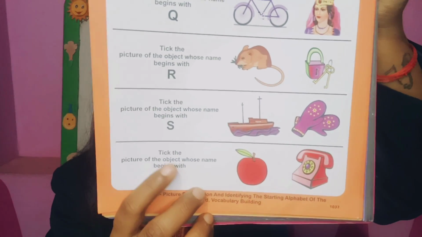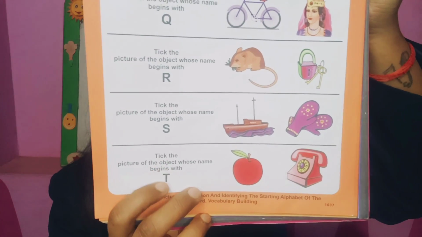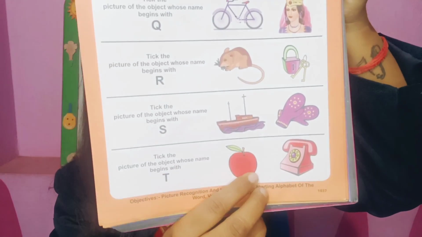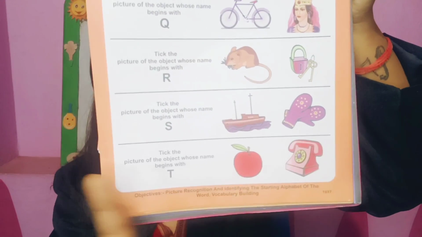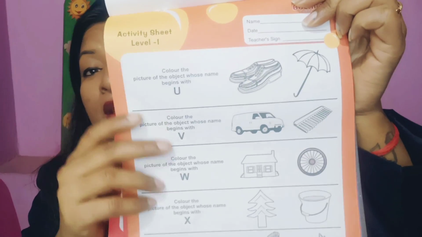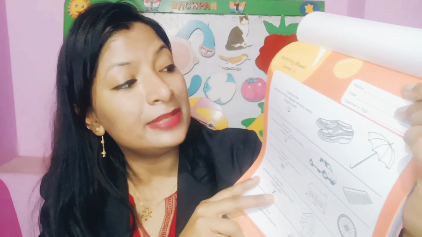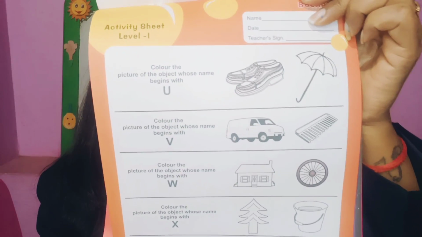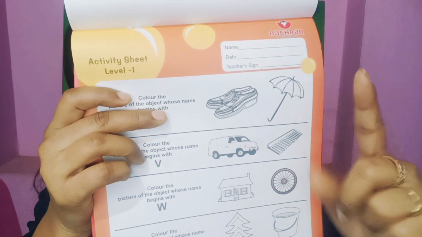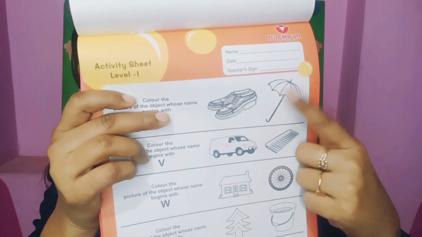Next one is that take the picture of the object which name begins with T. T for apple, no. T for telephone, yes. So we will take telephone only. Okay, let's learn about next chapter. In this chapter it is given that color the picture of the object whose name begins with U. U for shoe, no. U for umbrella, yes. So we will color this umbrella only.